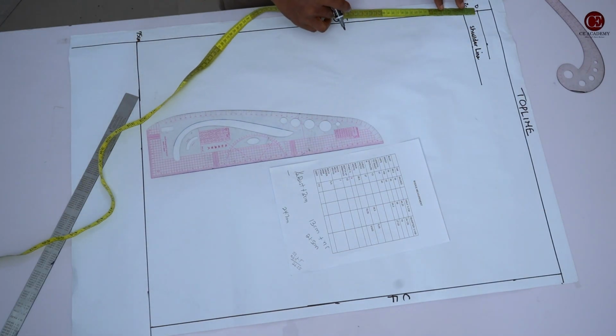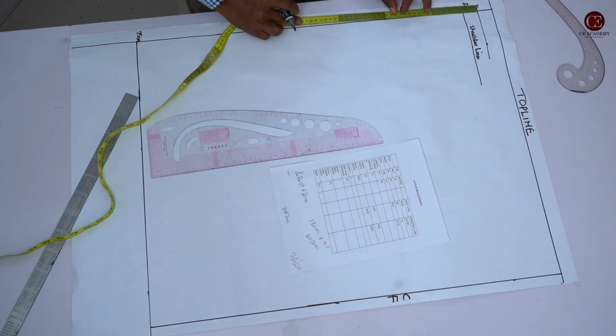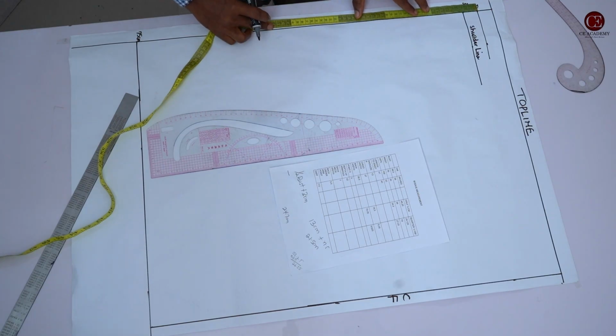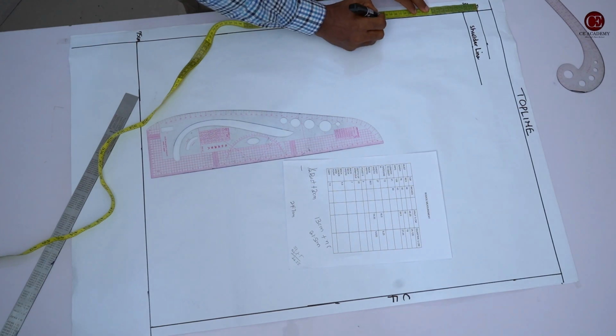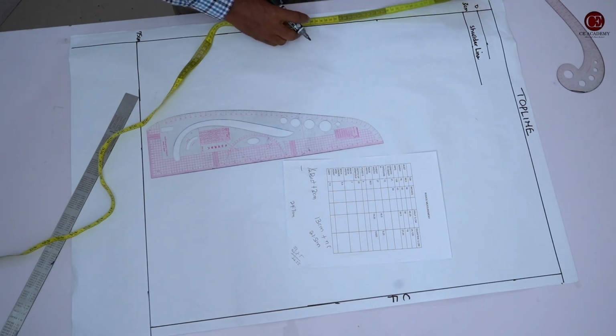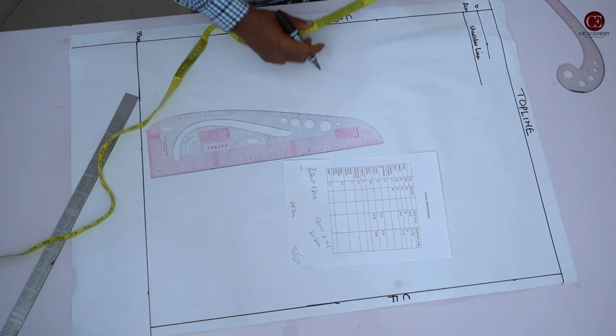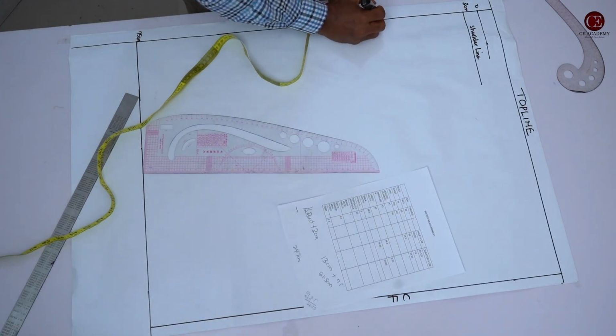From point O, measure the depth of arm O. The depth of arm O for this draft is 22 cm. Once you measure the depth of arm O, it represents the bust line, 22 cm.